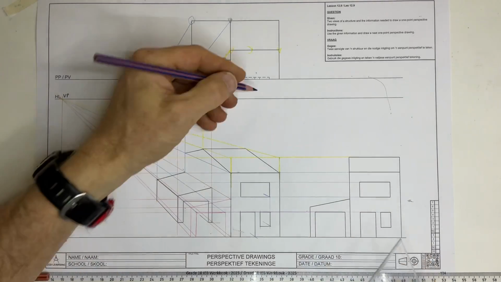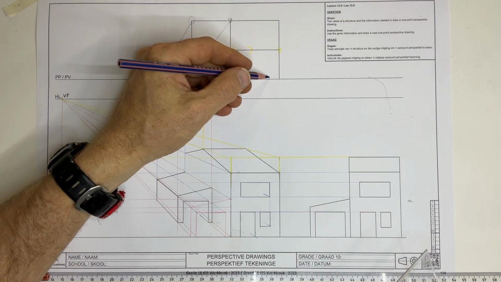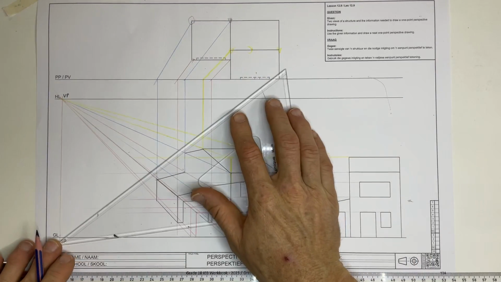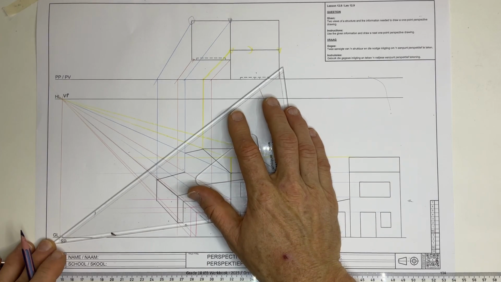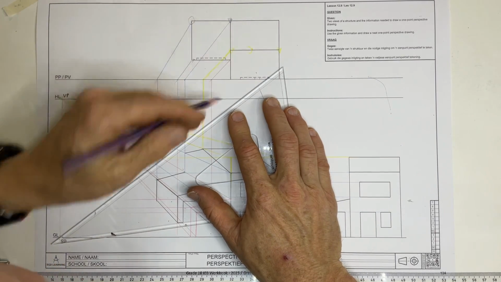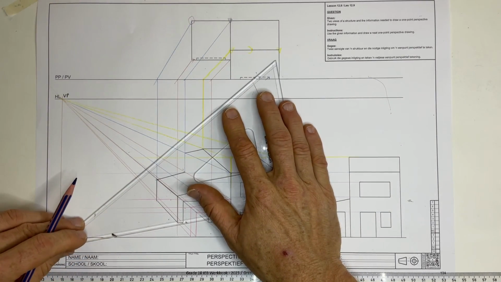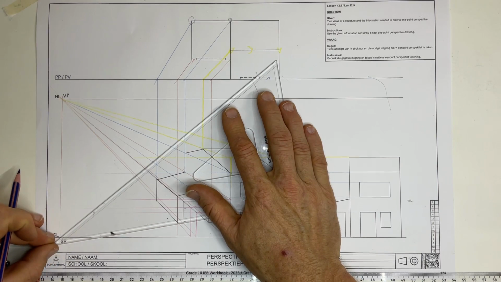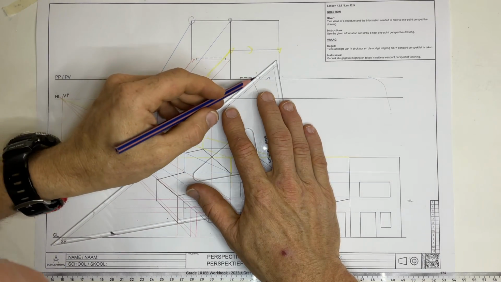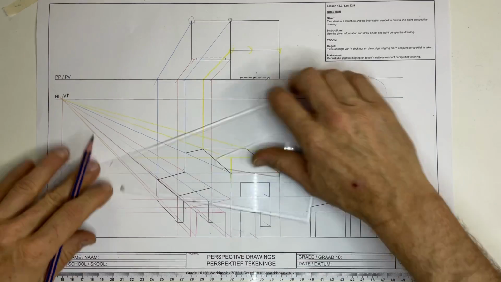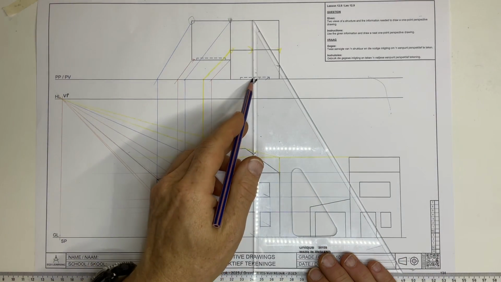I then find the depth of that window that goes in that distance over there, take a little line coming from that corner over there, and take a little line from that little corner over there for the door, drop that down into the drawing over here.